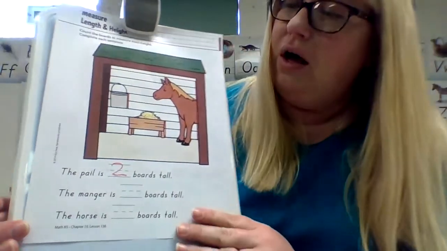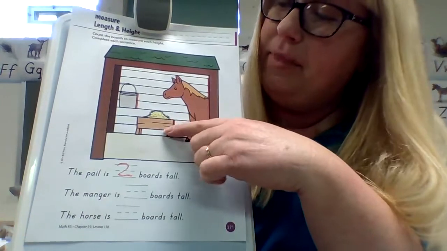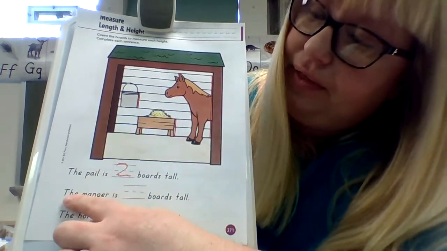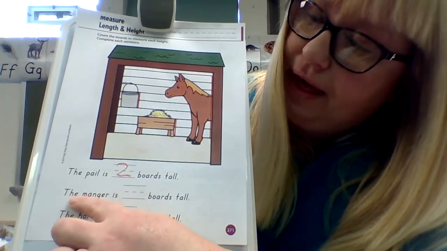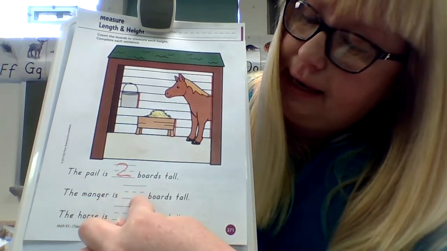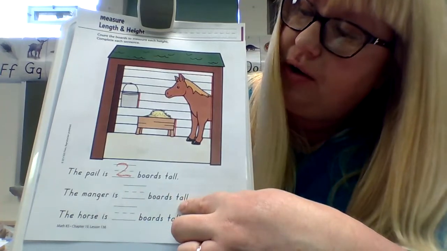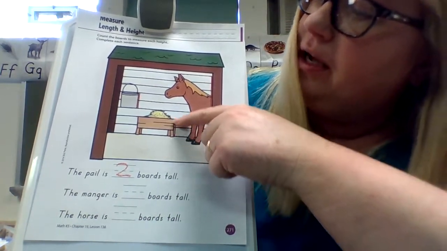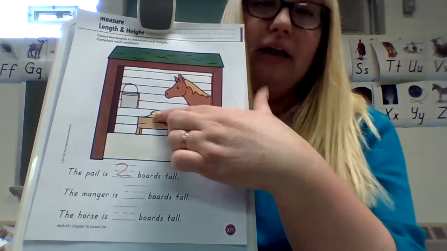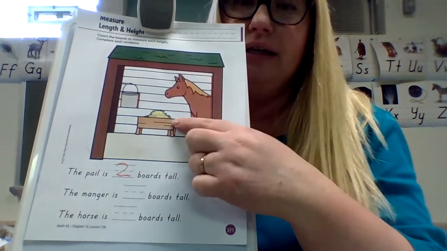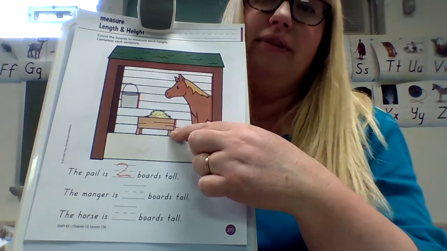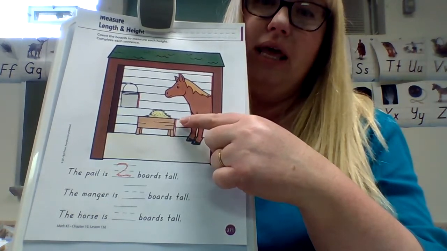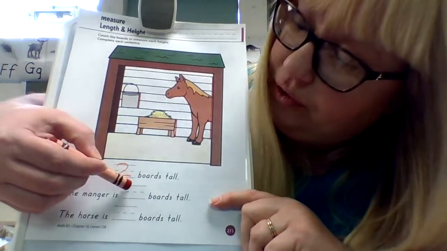All right, now look, here's a little manger. Baby Jesus laid in, huh? So that word is manger. The manger is blank boards tall. You see the red line here? They want you to measure. So again, you're not measuring the hay, you're just measuring the height of the actual manger. So it's only 1, 2. I'm going to write 2 again.